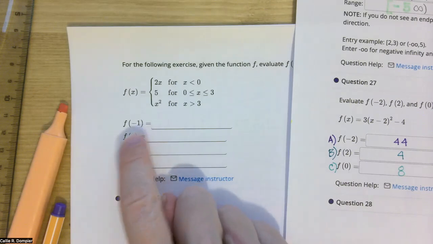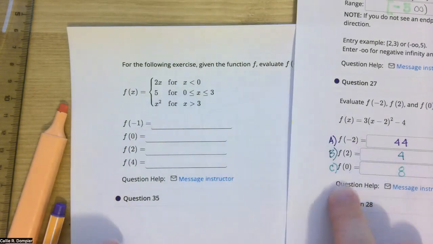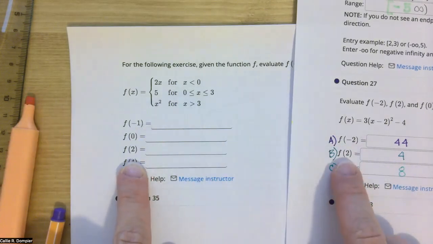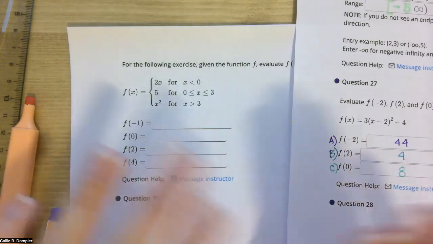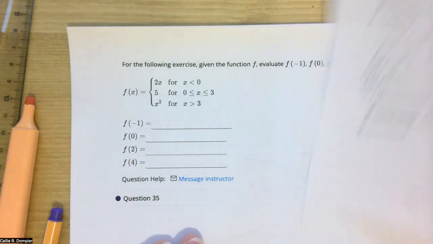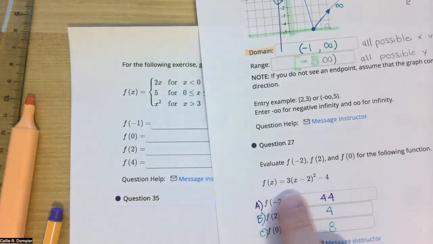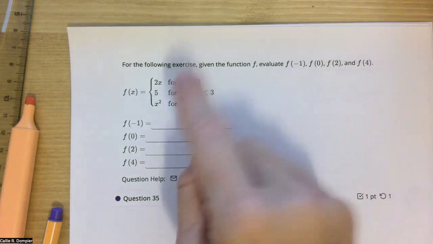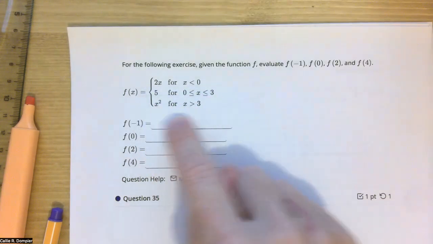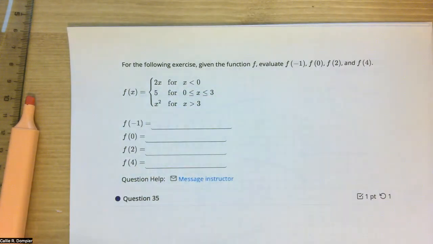What is f of -1? What is f of 0? That f of 2, f of 4, right? So same idea, same principle, but instead of f of x equals 3 times the quantity x minus 2 squared minus 4, we have several options, okay? I'm going to write that out a little bit differently.